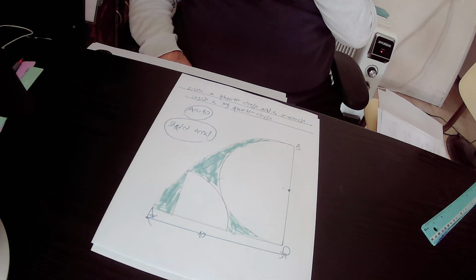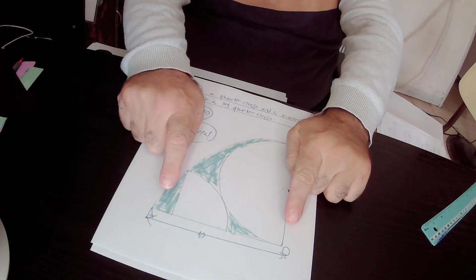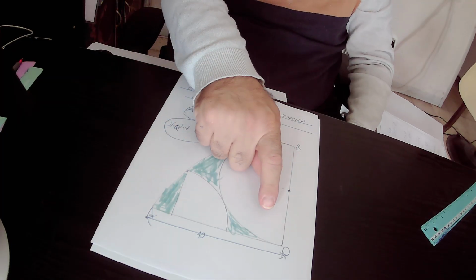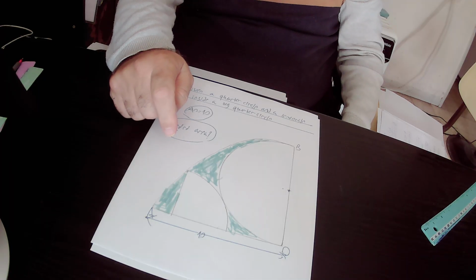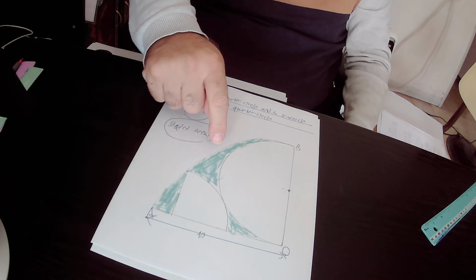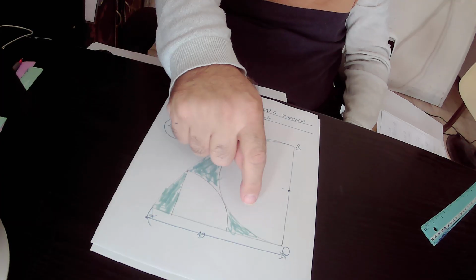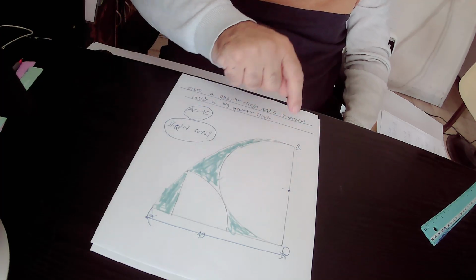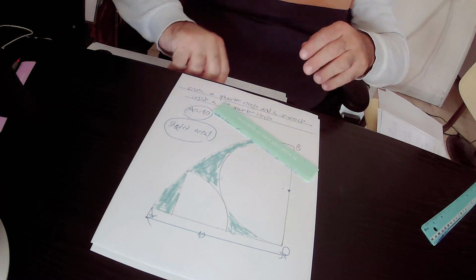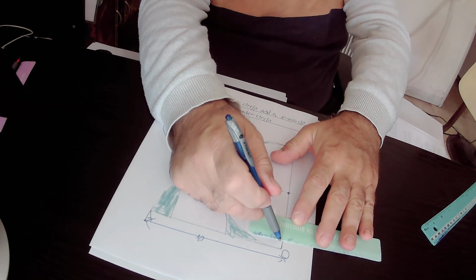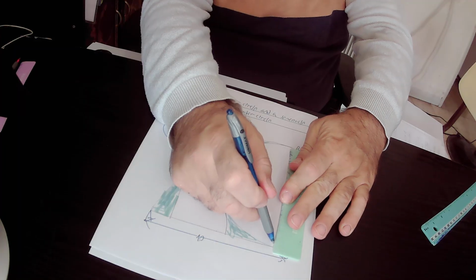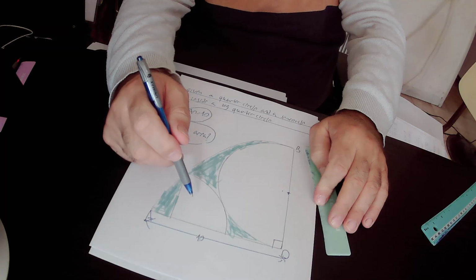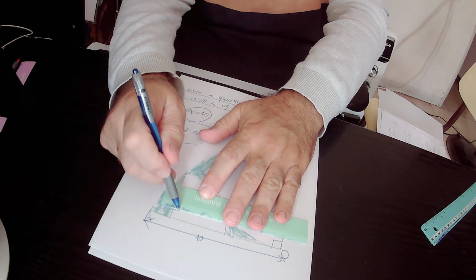We know that AO is the radius of this big quarter circle and equals 10 units in length. Again, our task is to find the area of this shaded region. First of all, AOB is a quarter circle, and therefore this is a right angle. Likewise, this is also a quarter circle, therefore this angle must be equal to 90 degrees.